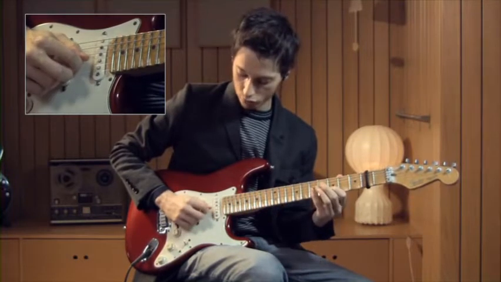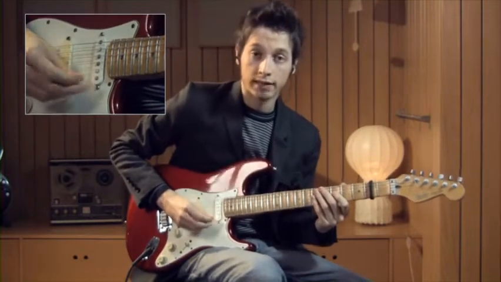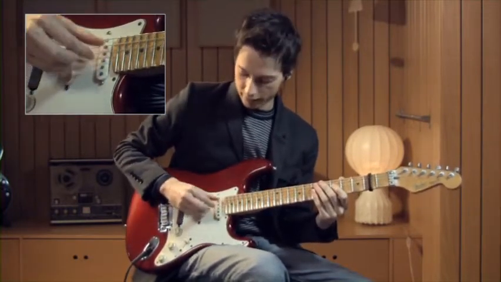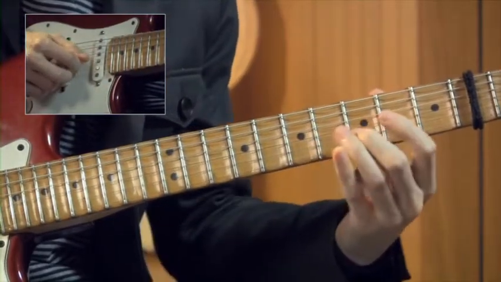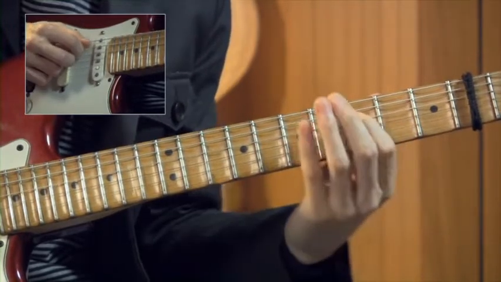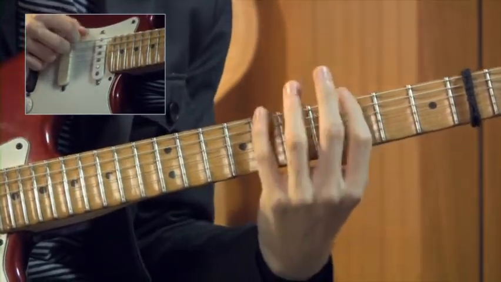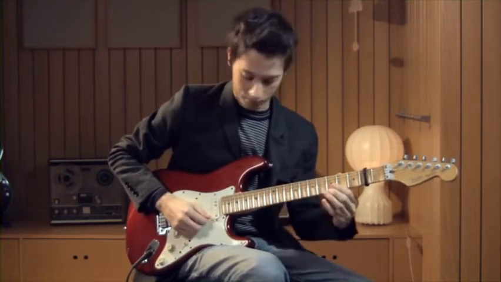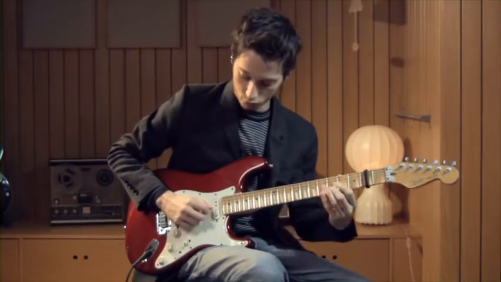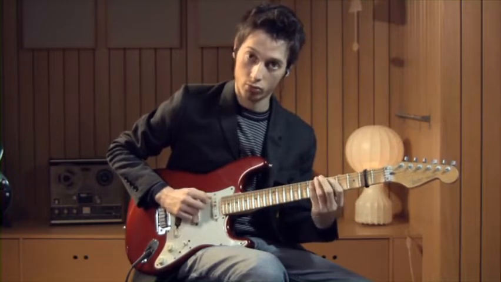Appoggiato, appoggiato, up, down. I transfer the pattern on the other 3 string sets. The picking and the fingering stay the same. Up, up, up, down, up, up, up, down, up, up, up, down.